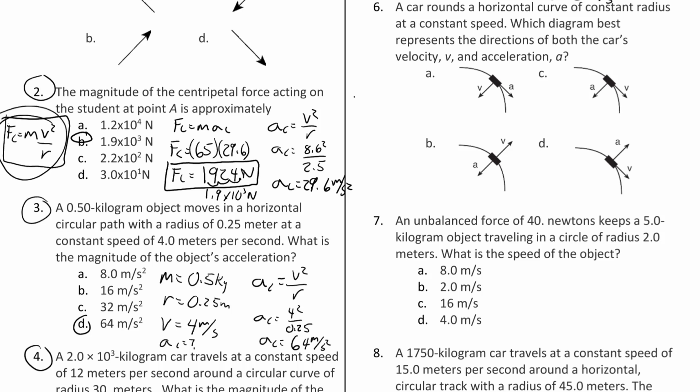Number 6. A car rounds a horizontal curve of constant radius at a constant speed. Which diagram best represents the directions of both the car's velocity and the acceleration? It doesn't say if it's going clockwise or counterclockwise, but as you can see from your choices, that doesn't really matter. So the acceleration, it's the centripetal acceleration.